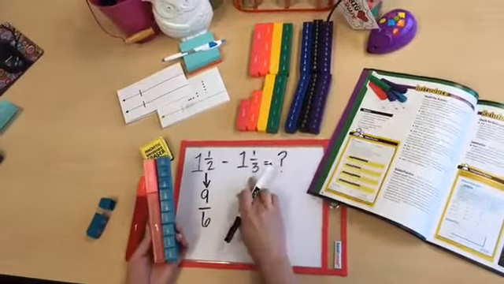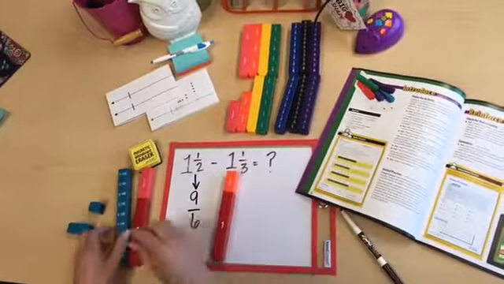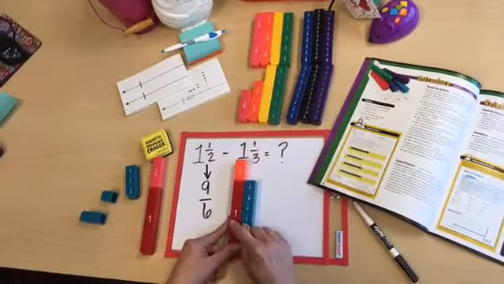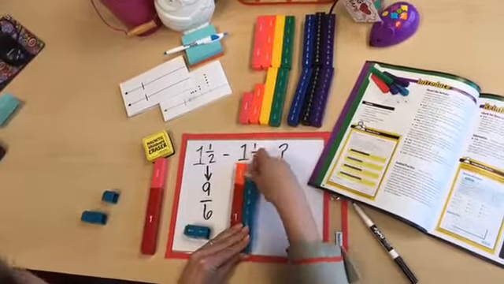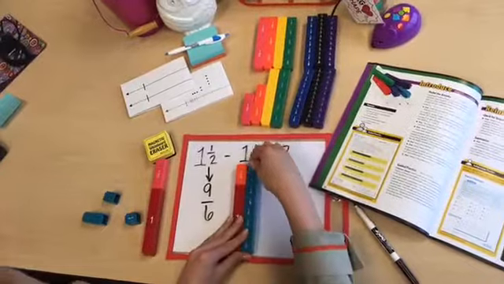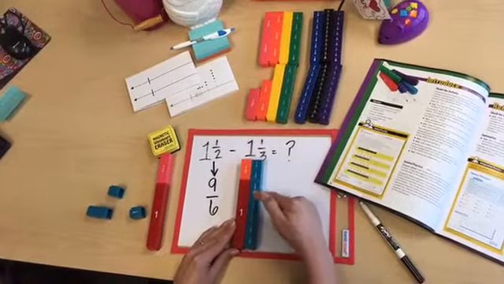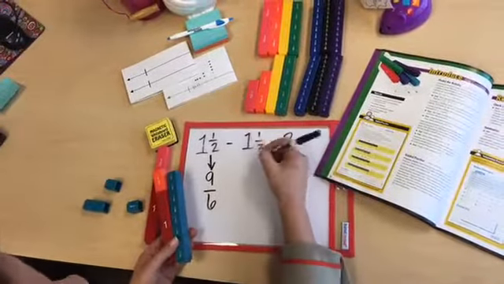Let's do the same for 1 1/3. Here's 1 1/3. We know that 6/6 equals 1 whole, and then your students would build on to find the equivalent to 1 1/3. So for that, we have 1, 2, 3, 4, 5, 6, 7, 8/6 equivalent to 1 1/3.